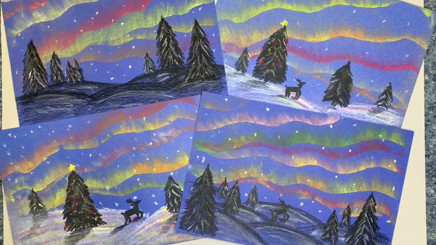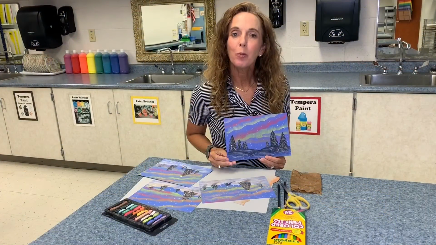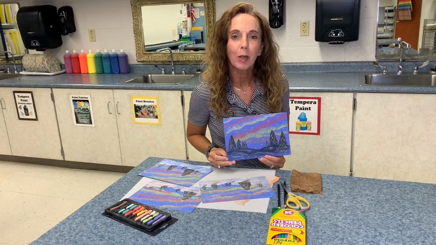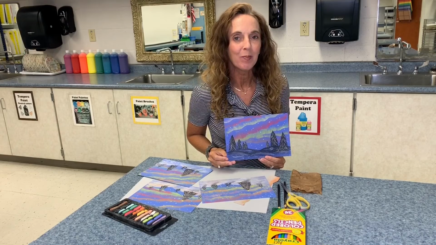It's so amazing that these wonderful colors appear in the night sky, and we can create them with our chalk pastels. I really hope you enjoyed creating your beautiful little landscape pictures with the Northern Lights today.